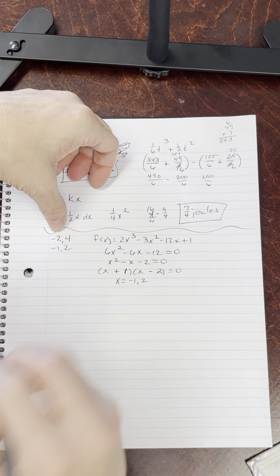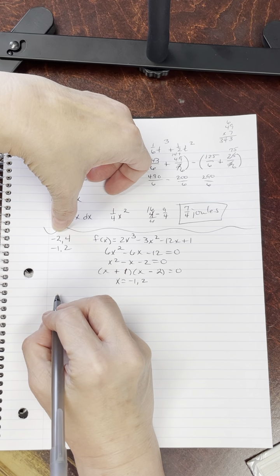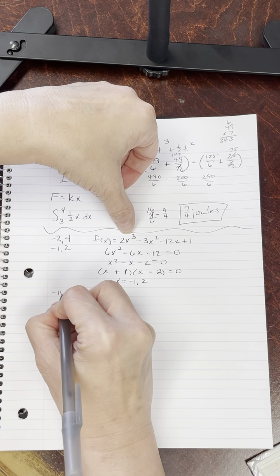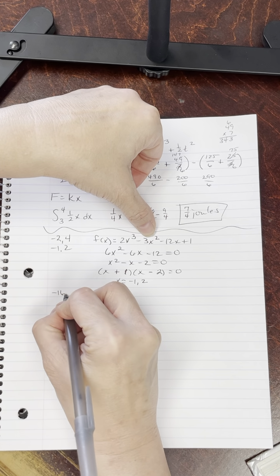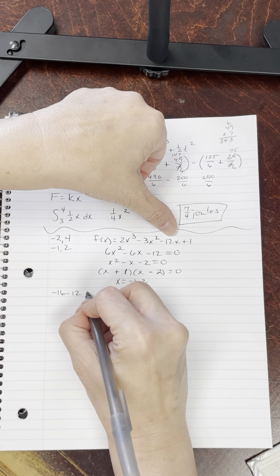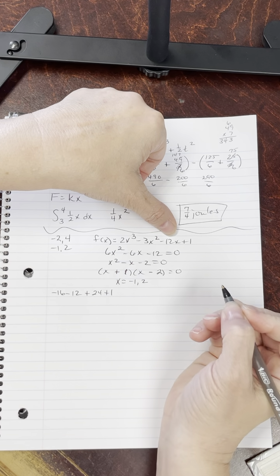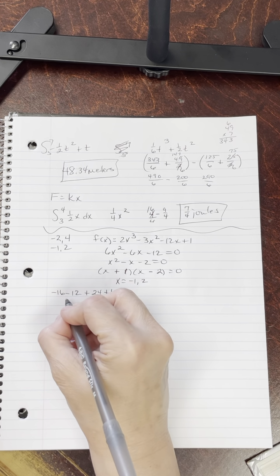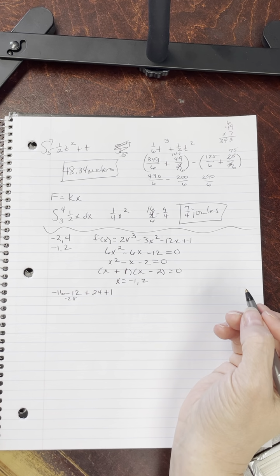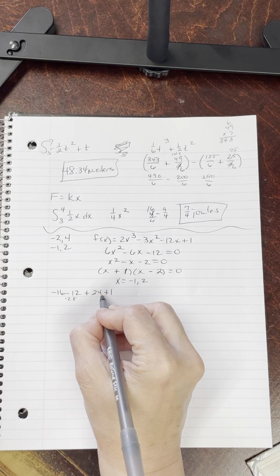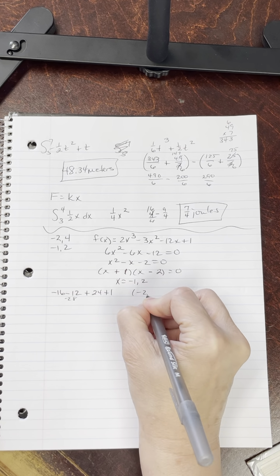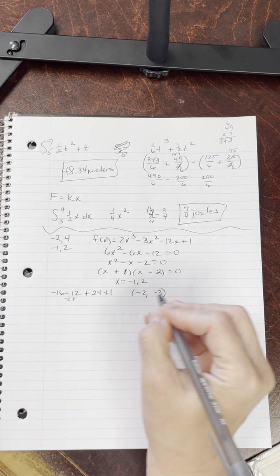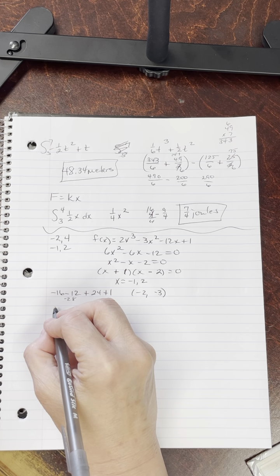So it's a lot of math. Again, much faster on your calculator. So -2: that's -16, -12, plus 24, plus 1, which gives -3. All right, so -2 gives me -3.